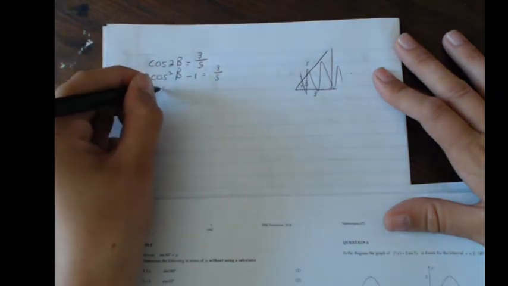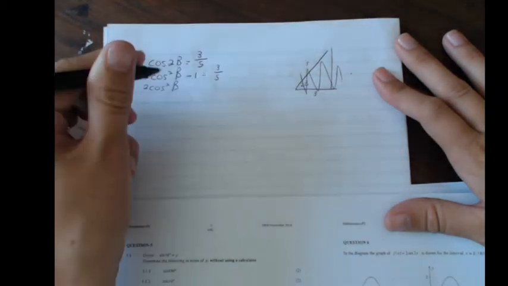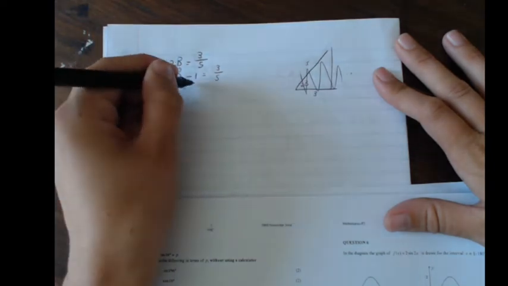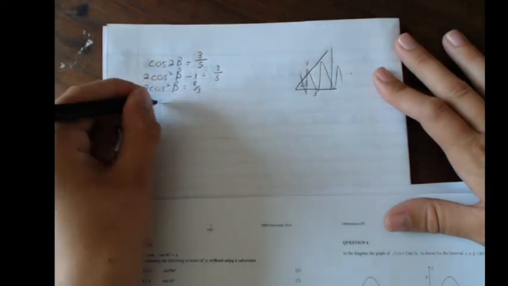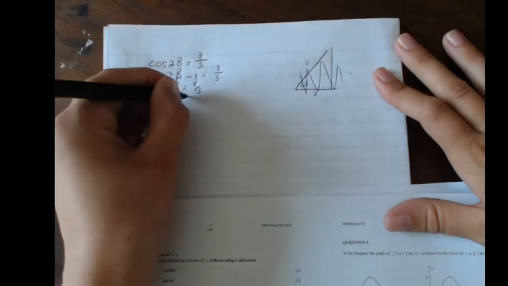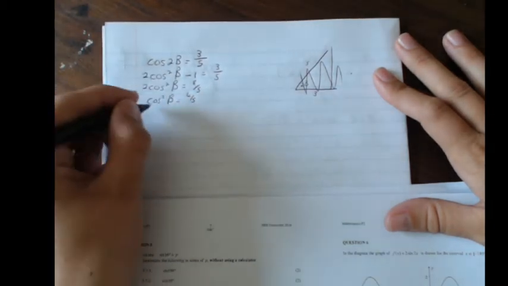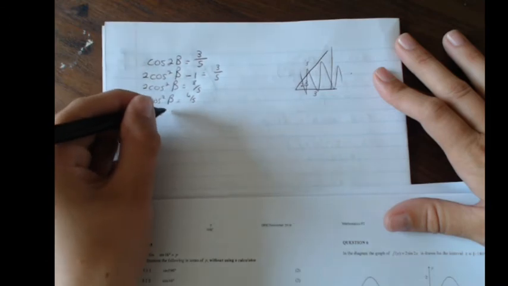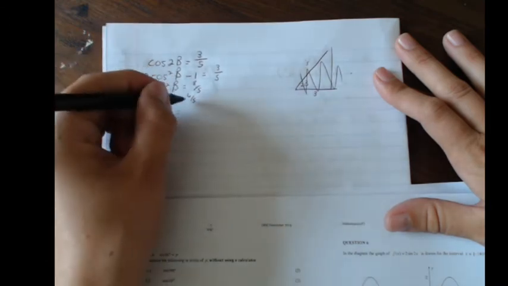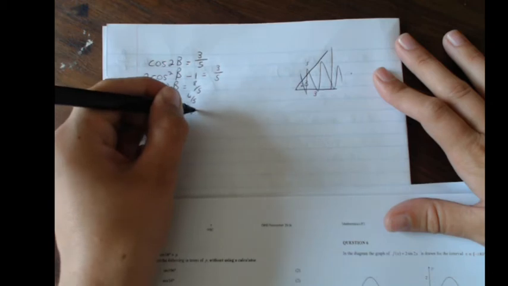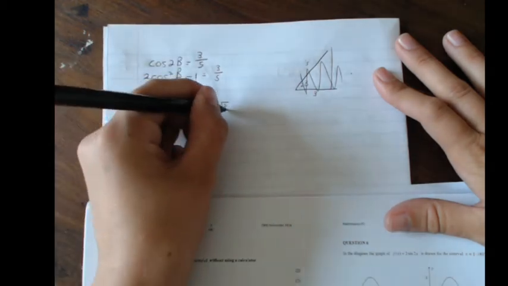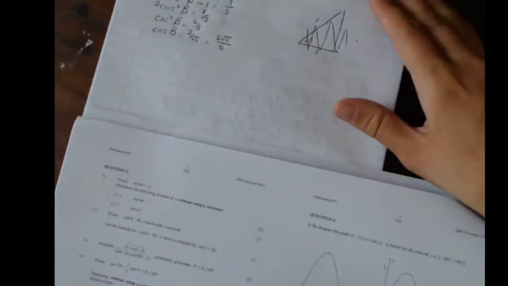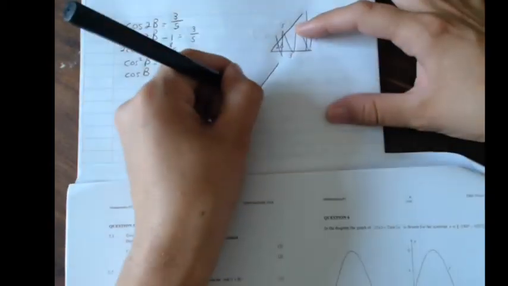So I have 2 cos squared b is 8 over 5, and divide by 2. So I have cos squared b is 4 over 5. And then if I take the square root, I am supposed to work without a calculator, so I'm going to make that 2 over root 5, or if I rationalize the denominator, 2 root 5 over 5.